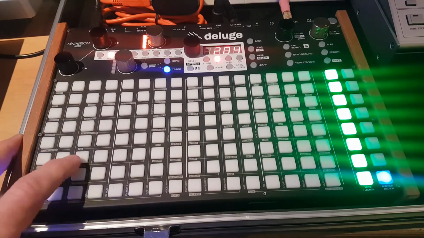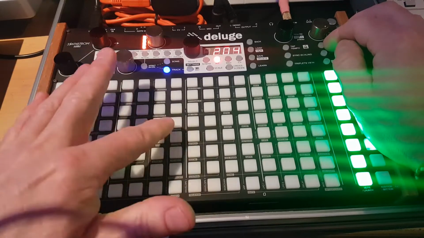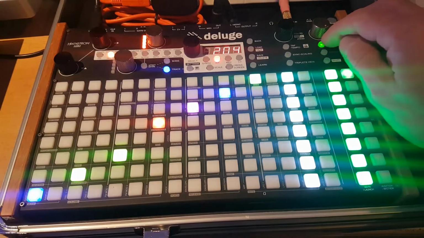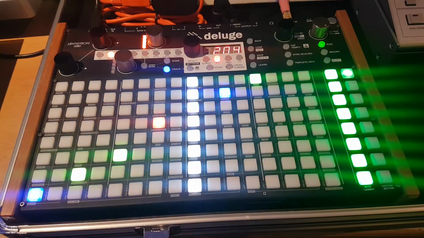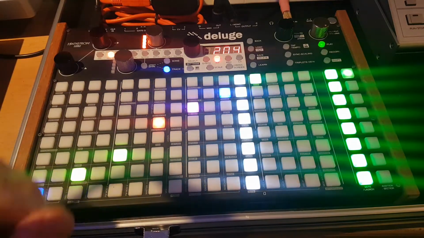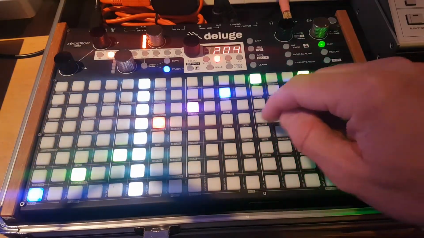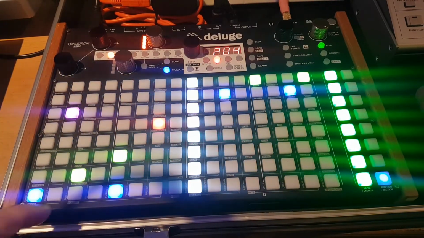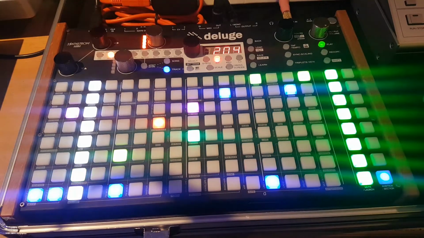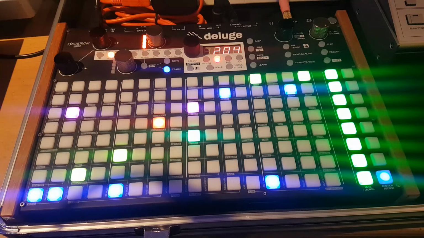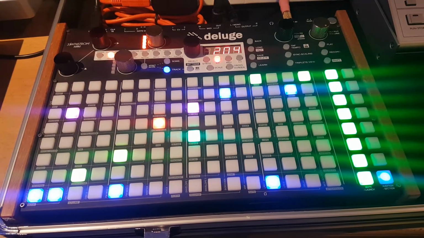I can play it all through like this, but then we can start to have some fun with it, move it around and make your own thing up with it. You can take that loop and play it in a different order and make it your own.